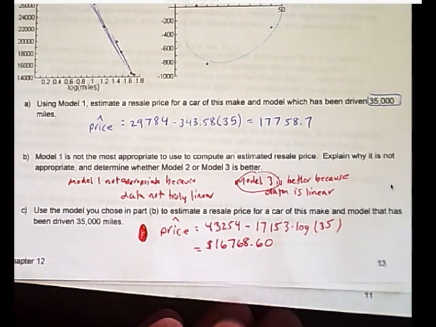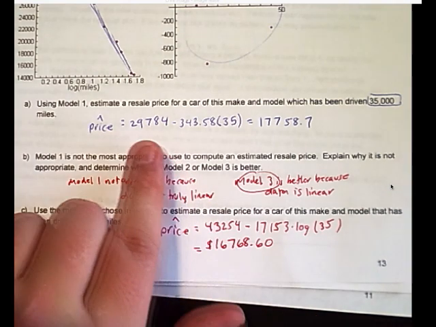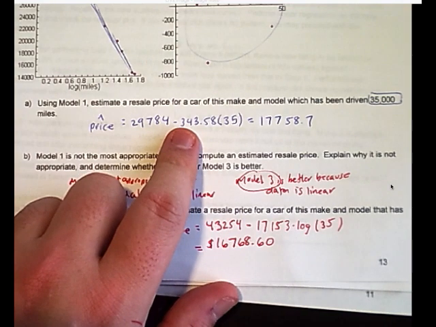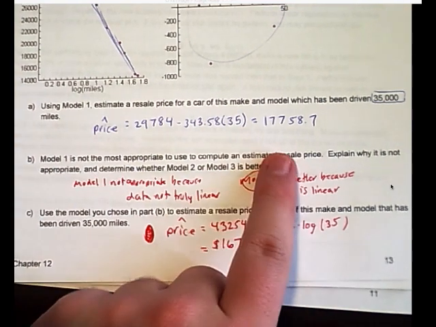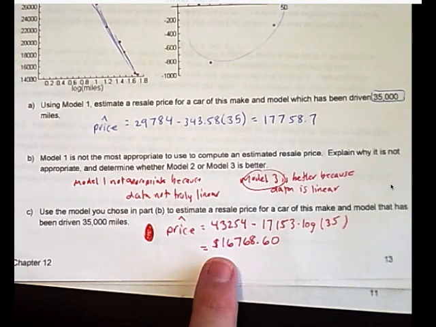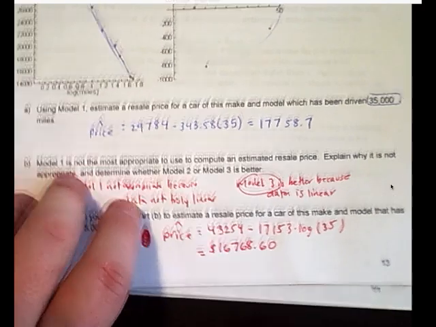So who does this work out better for? Well, if you're an informed consumer, if you used just the regular old Model 1, plain old linear regression, X versus Y, you're paying $17,758 for that used car. If you actually understand how the data works and use the best model, you can save yourself about $1,000. That's why it's important to know this stuff.